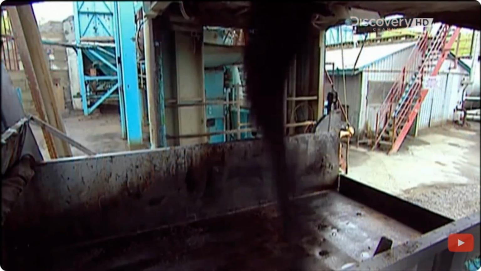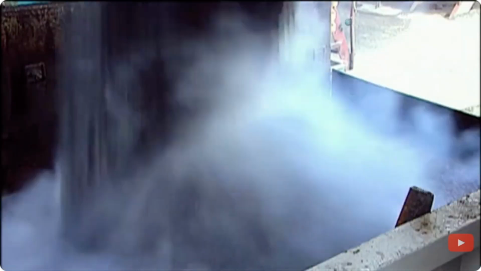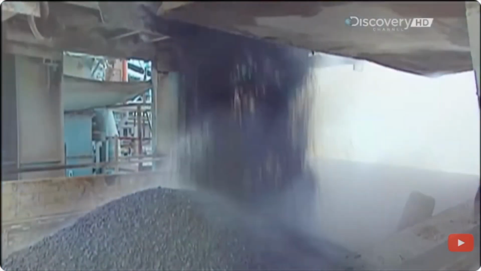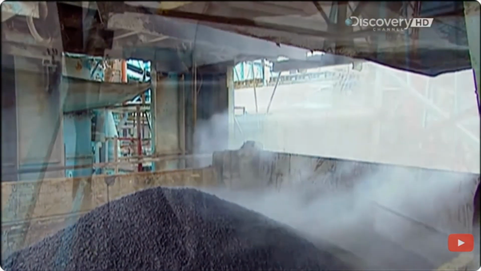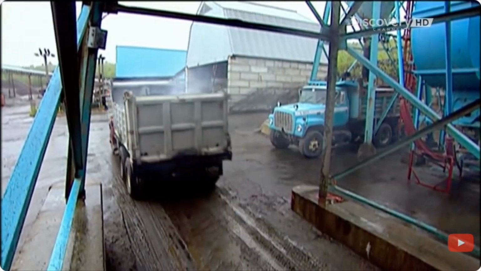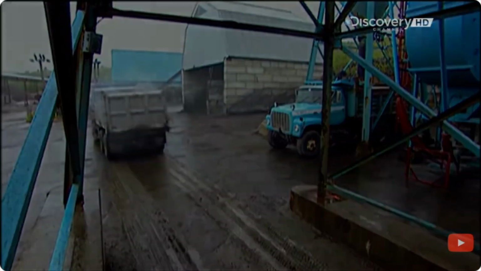There, a paving machine will spread the hot asphalt on the roadbed. Then a compactor roller will pack it down. After about an hour, the asphalt will have cooled and hardened, and it's then time to hit the road.